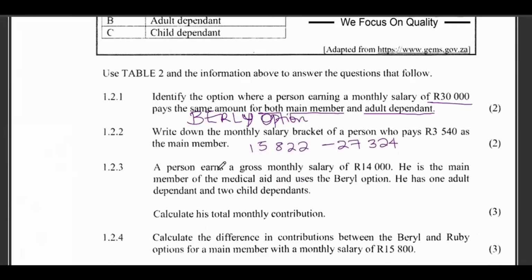Go to the next question. A person earns a gross monthly salary of 14,000. He is a main member of the medical scheme and uses option 1. He has one adult dependent and 2 children. So how many people are those altogether? They are 4. So let's see, calculate the total monthly contribution.